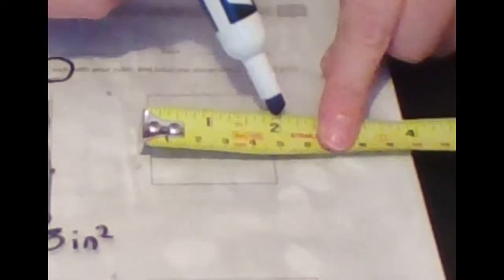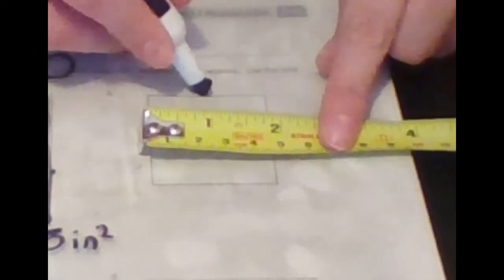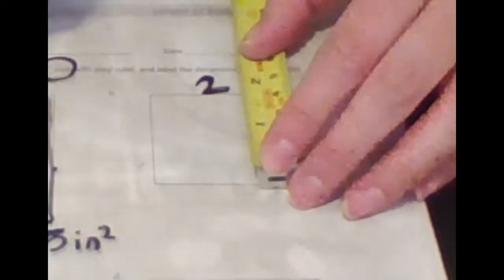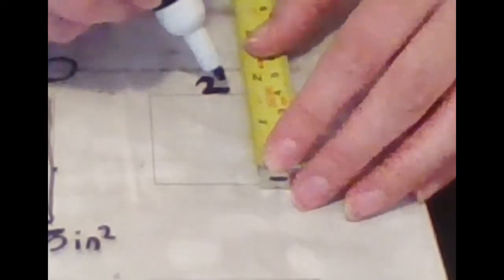Now for the other one, I'm going to try measuring it with the tape measure. I think it's going to be easier for you guys to see. So I'll do it about right here. You can see 1 inch is here, 2 inches is there. So this one has a length of 2. This side here has 1 inch right about halfway through and 2 inches here. So this is 2 by 2, which makes this a square.